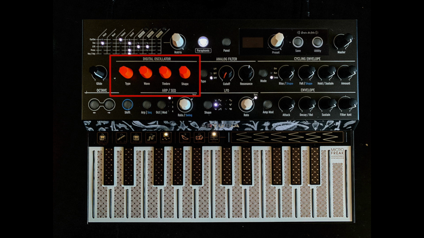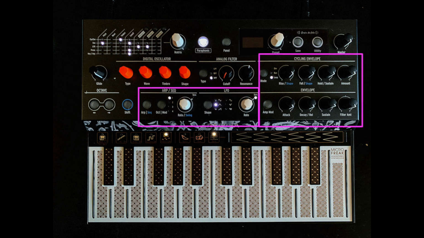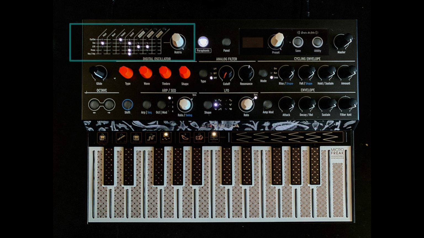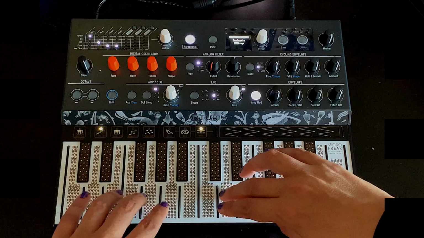The heart of the MicroFreak is its digital oscillator section, which supports 12 different types of sound synthesis. There is a multimode analog filter, a range of standard CV sources including envelopes, LFO, and sequencer and arpeggiator, and a versatile modulation matrix. Before we go into detail on the oscillator section, let's listen to a few of the presets.